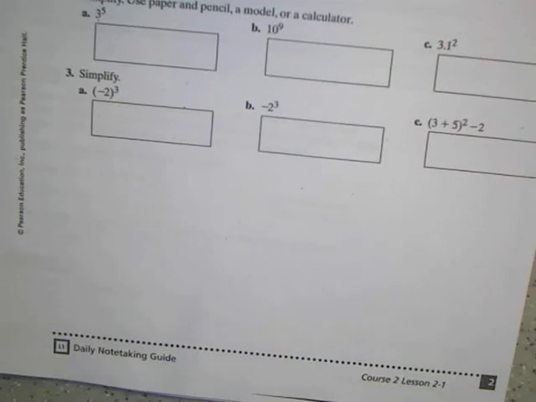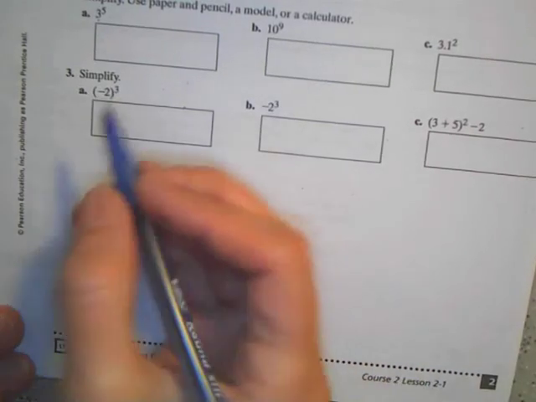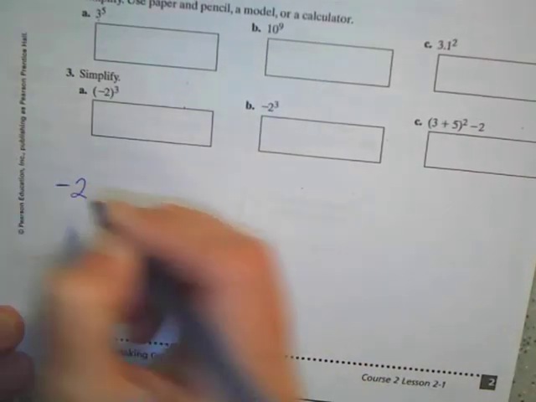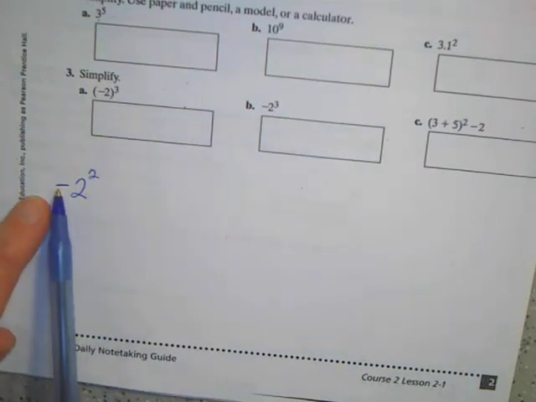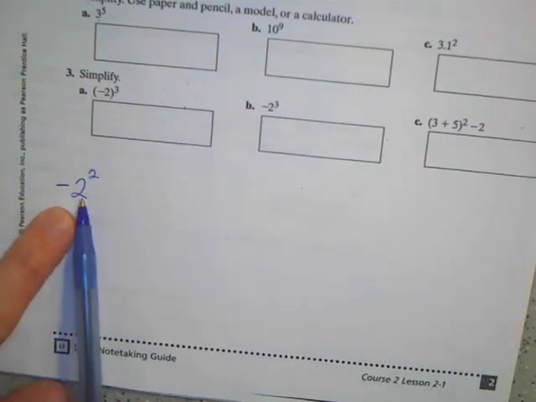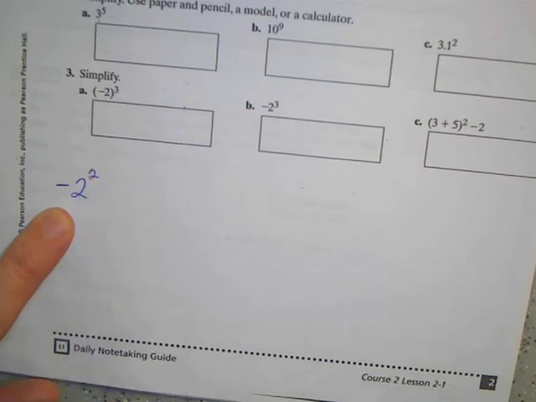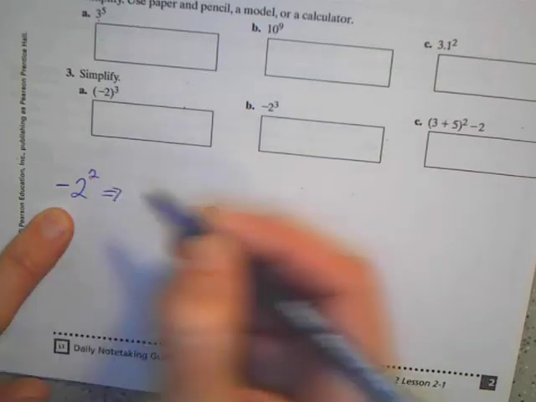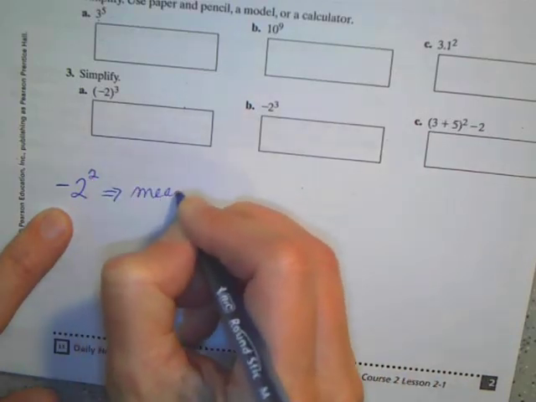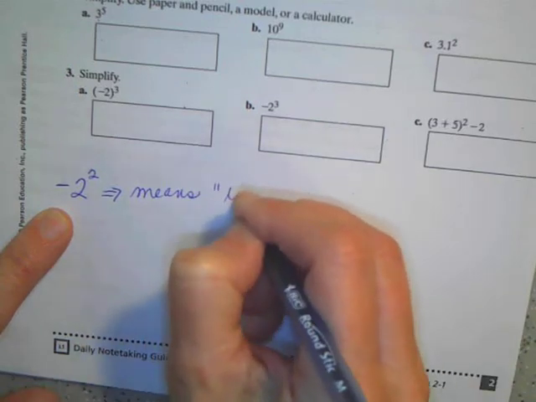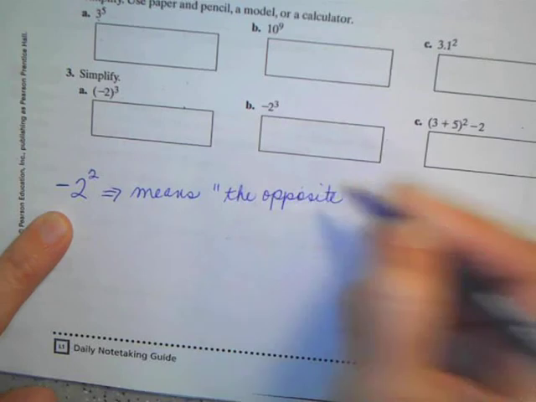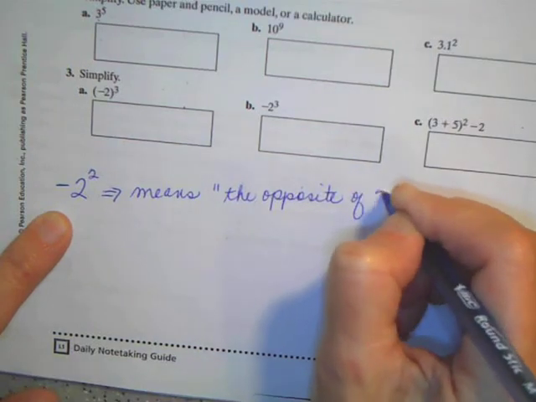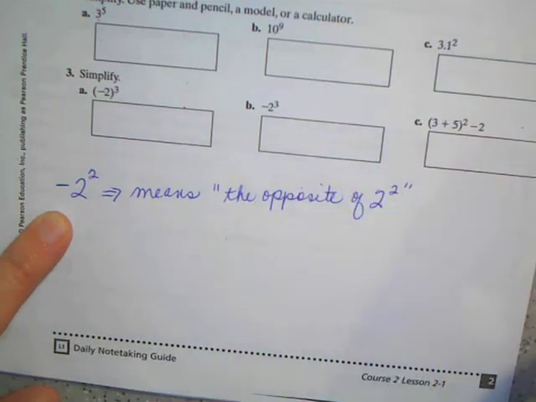And also, before you go on, I would like to add a little something about problems or expressions written like this. If you have something like this, you have a negative sign, a base of 2, and a power of 2, and there are no parentheses. This means the opposite of 2 to the second power.